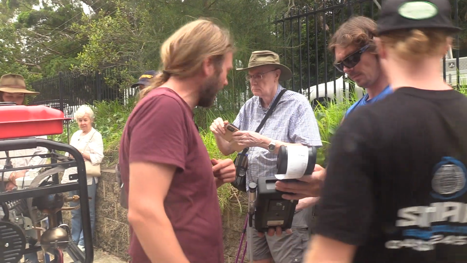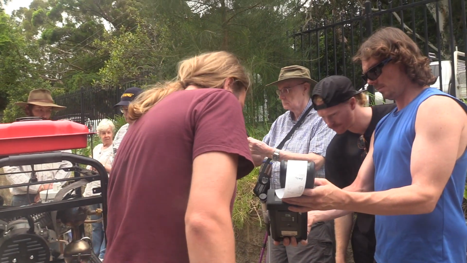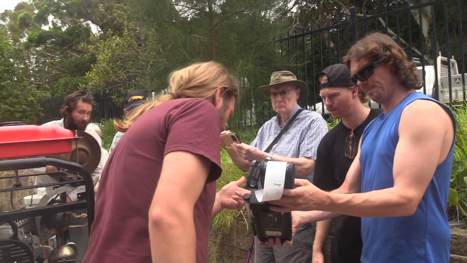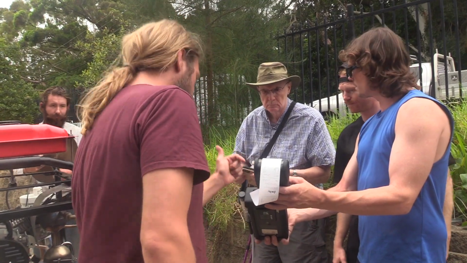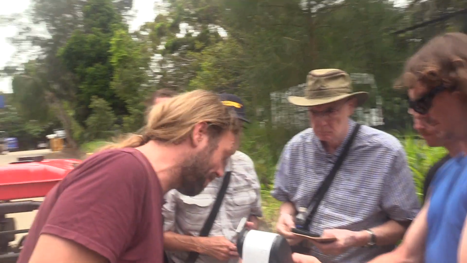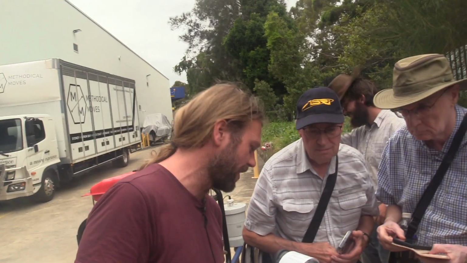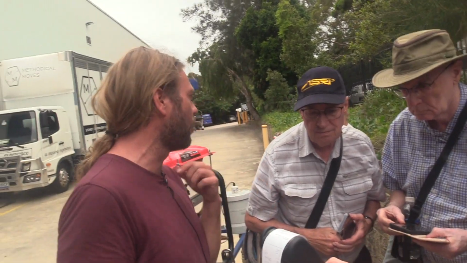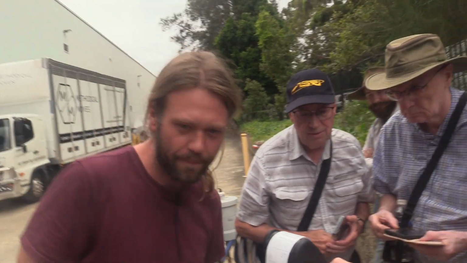That's pretty bloody good though. Yeah, so 19% oxygen, 7 parts per million, 5 parts per million hydrocarbons, 0.12% carbon monoxide, 1.1 carbon dioxide.